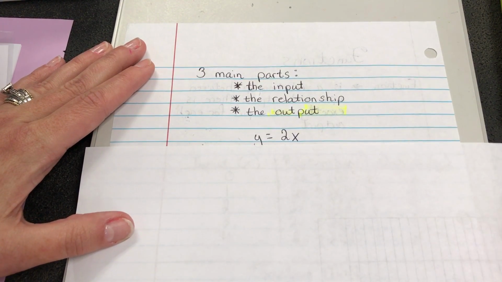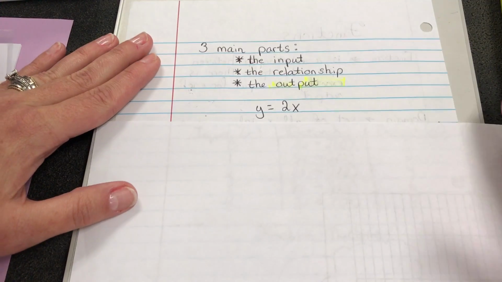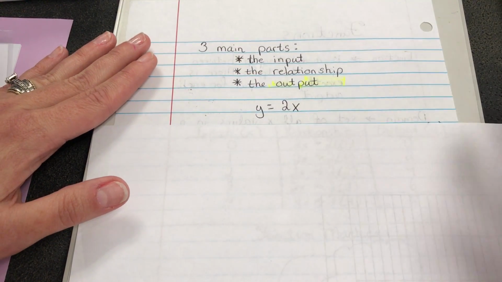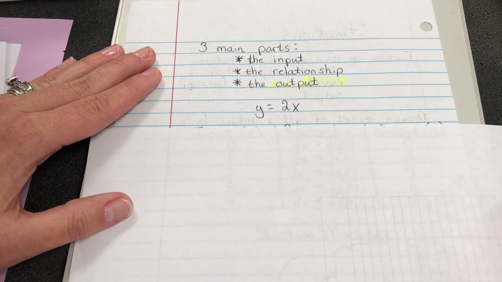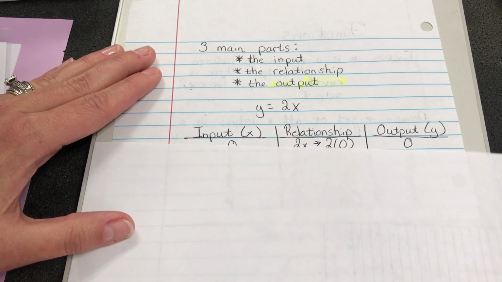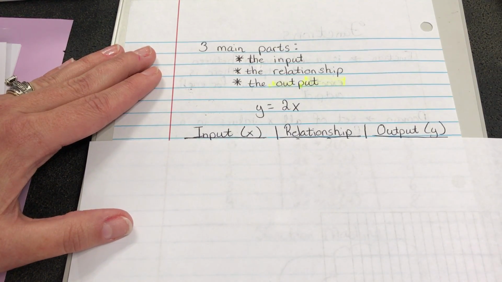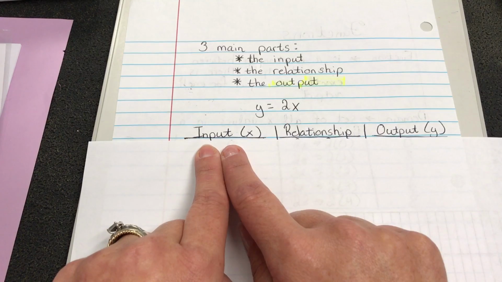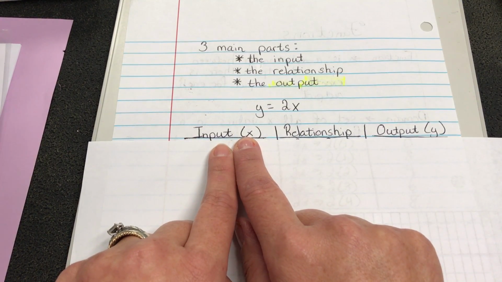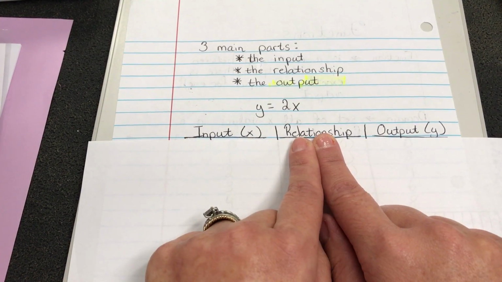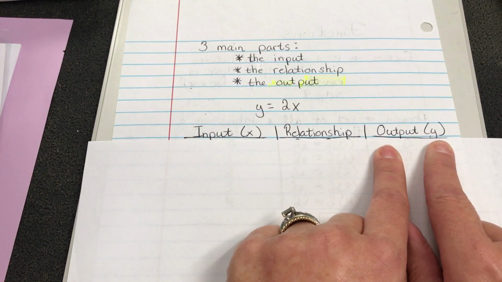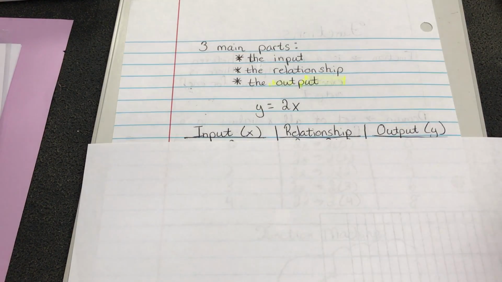So if we are given the equation y equals 2x, how do input, relationship, and output relate to this equation? We're going to make a little chart here with input x, because your input is your x, which is also your domain. Then we have a relationship. Then we have output y, or range.